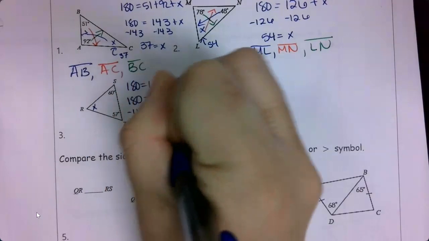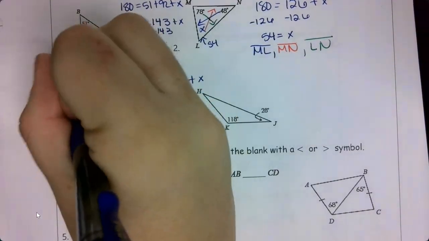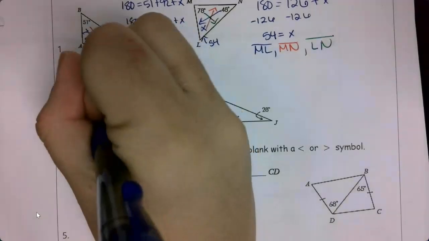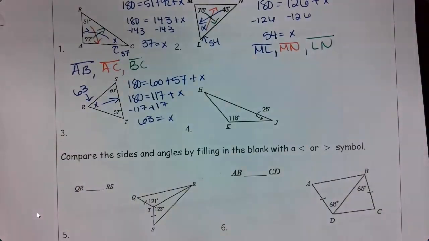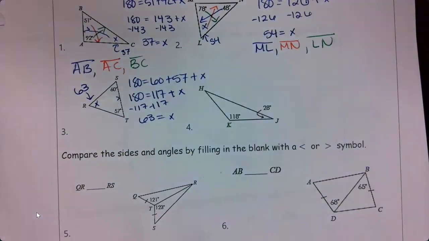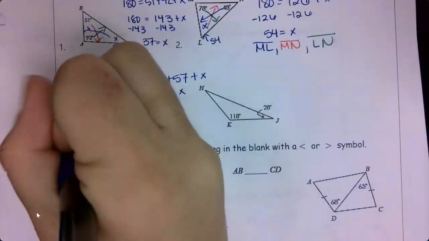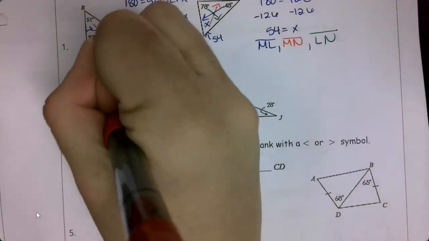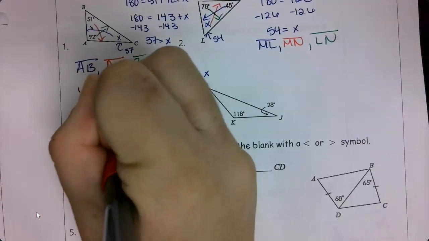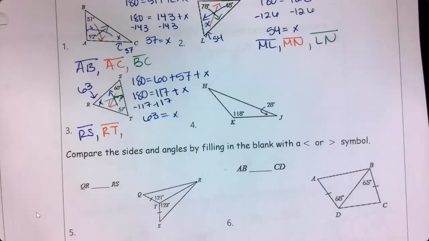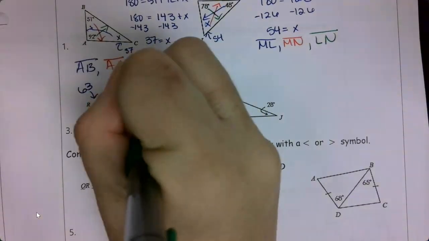I get 63 equals x. So that's the largest. The 57 is across the smallest, that's RS. Then my next smallest is the 60, which is across from RT. And then my last side is the 63, which is across from ST.